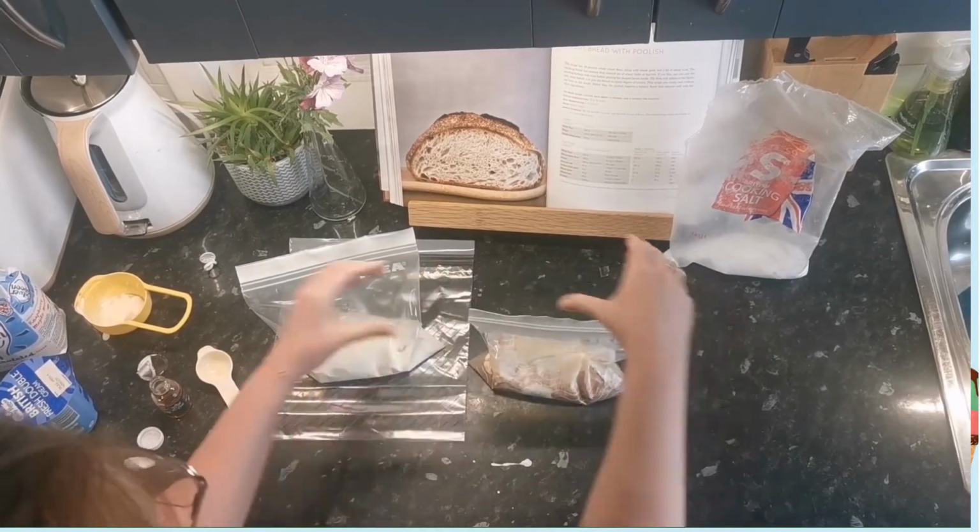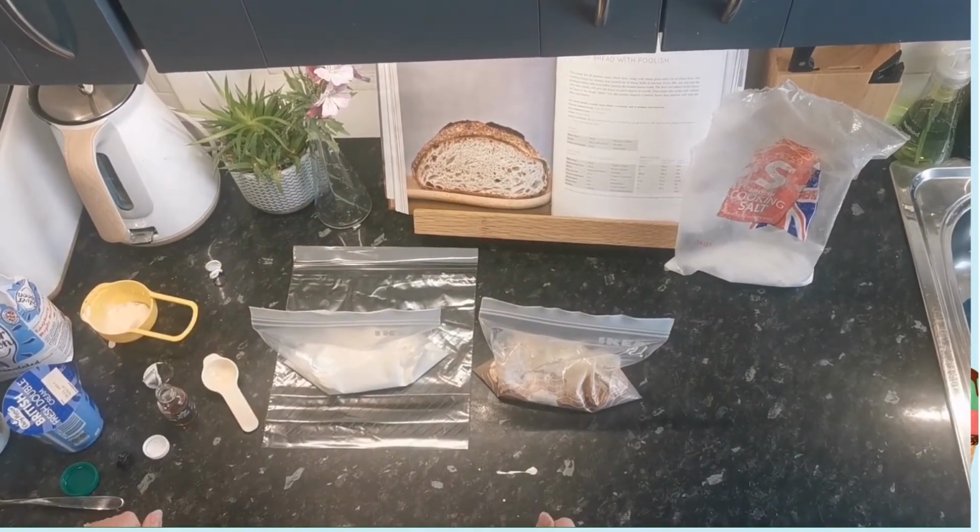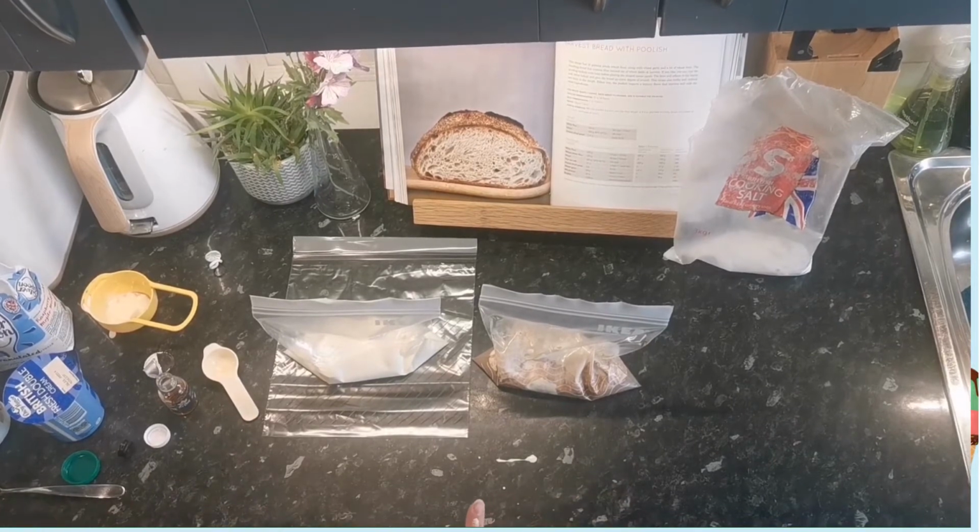Okay, so once you've got your ice cream mixtures ready, you need to actually have something to freeze them. And we're going to see how we do that.